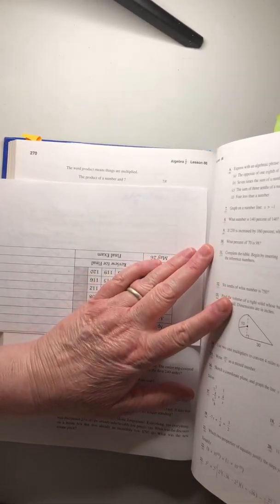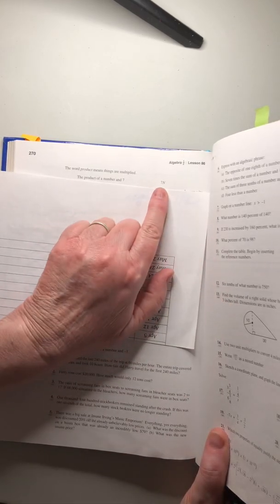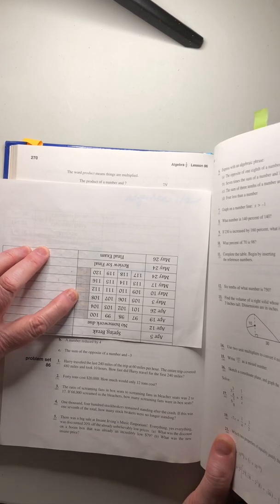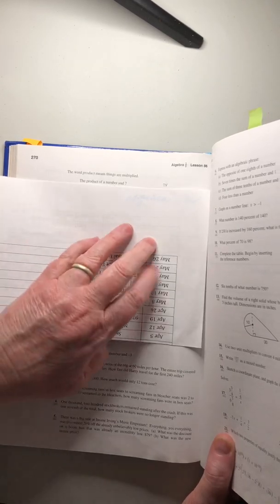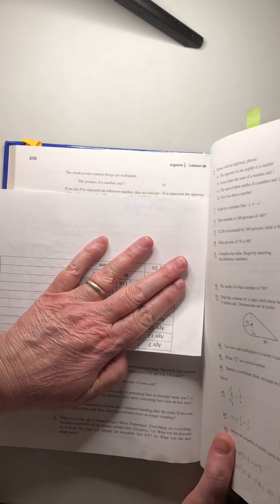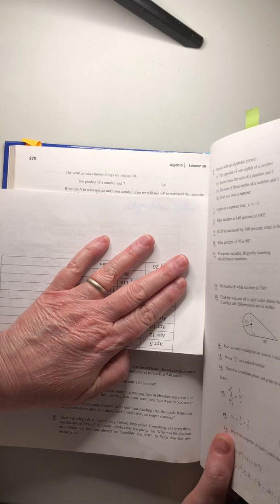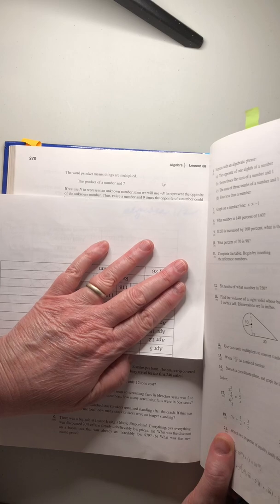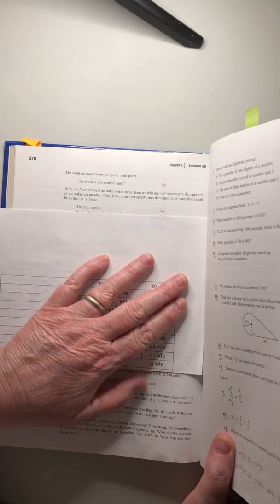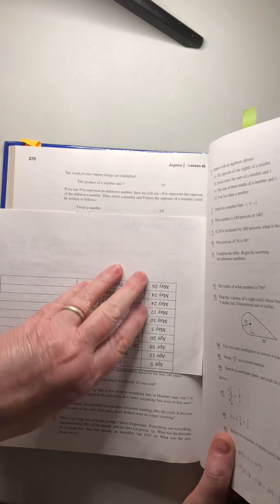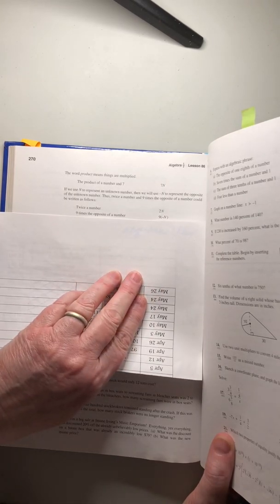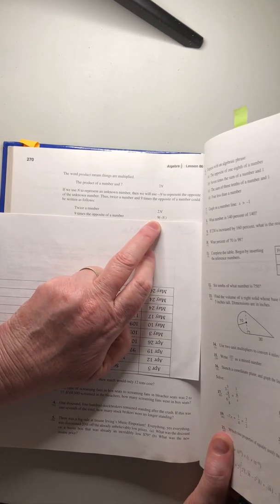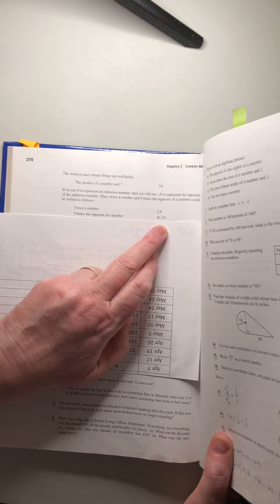Product means multiplying. The product of a number and 7 means to multiply, 7n. Notice how John always uses n for number because, again, it matches to the sentence. And that's what he's trying to do, is help you match the words to the numbers and symbols. All right. Now, if we use n to represent an unknown number, then we use minus n to represent the opposite of the unknown number. So, twice a number would be 2n. 9 times the opposite of a number, okay, the opposite of a number is minus n, and then we multiply it by 9. Notice the parentheses protecting the minus sign.